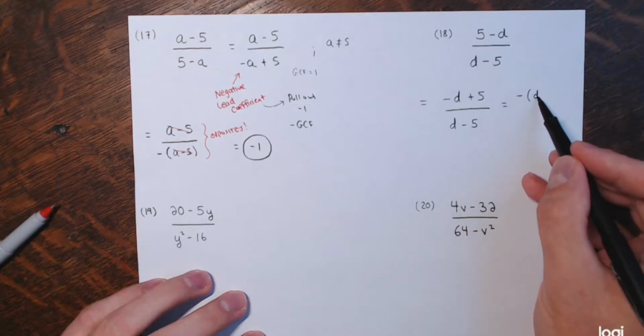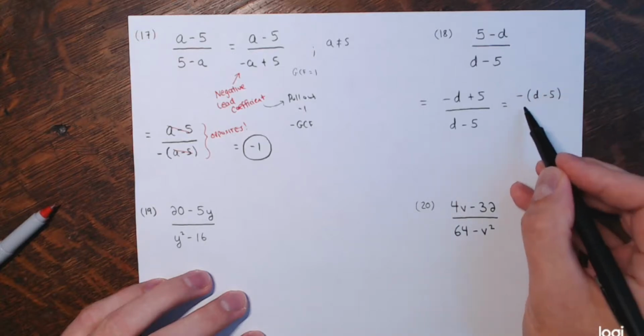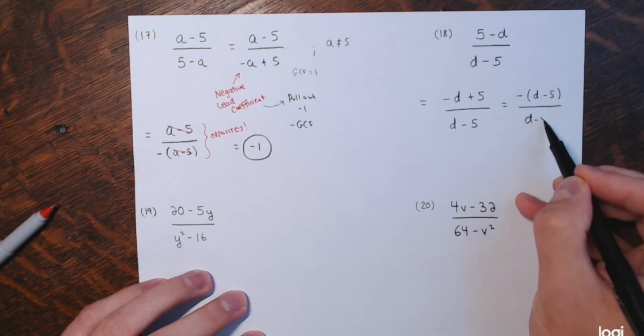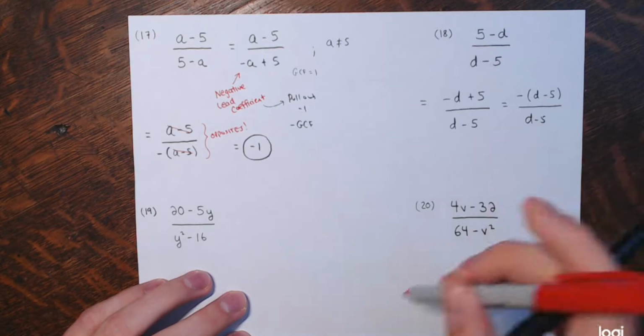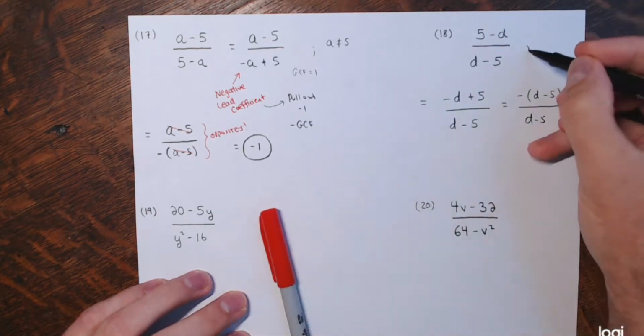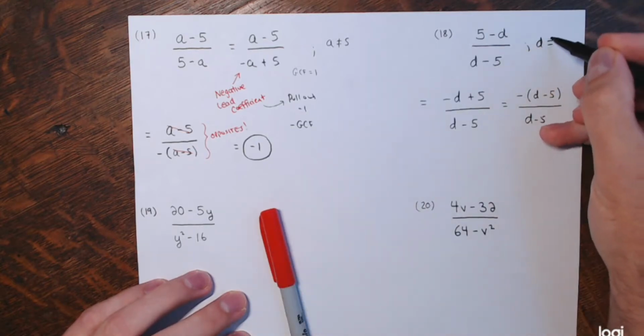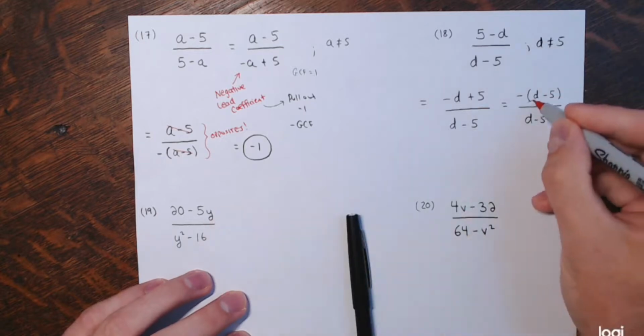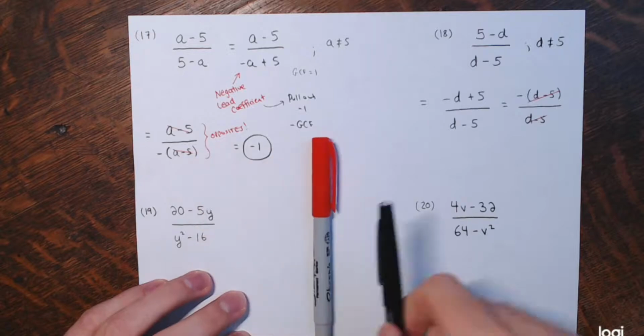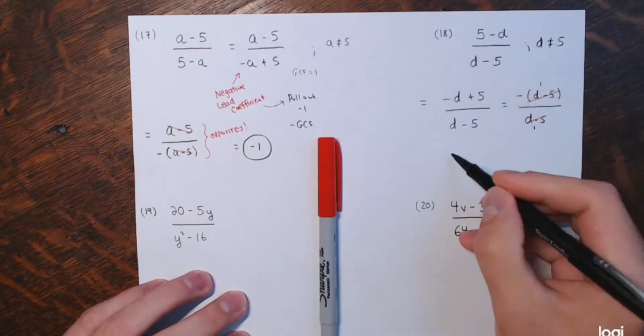You'd have the opposite of d minus 5, right, divided by d minus 5, and like, oh look, the numerator and denominator have this common factor of d minus 5. And before I do any canceling, I'll say, hey, d can't be 5, right, because that'll make it divide by 0. Cancel the d minus 5s, and I'm left with negative 1 divided by 1, which is again negative 1.